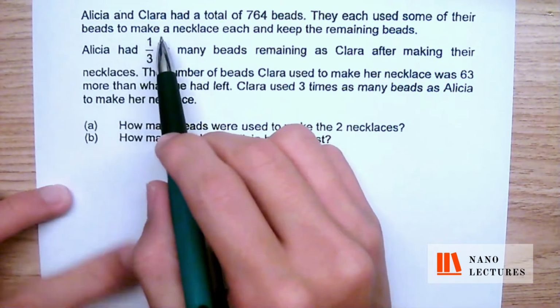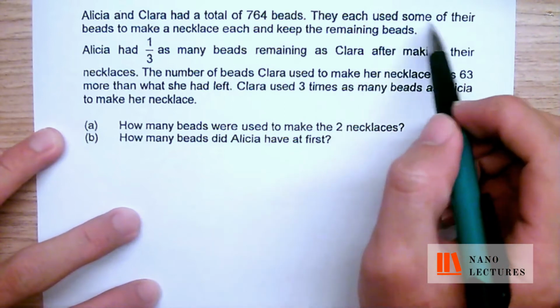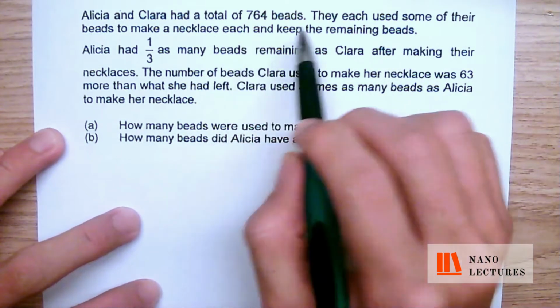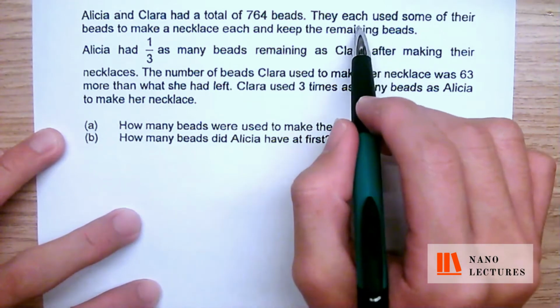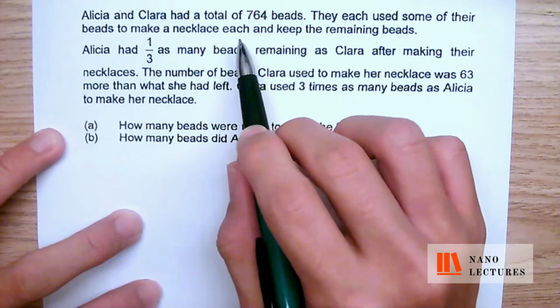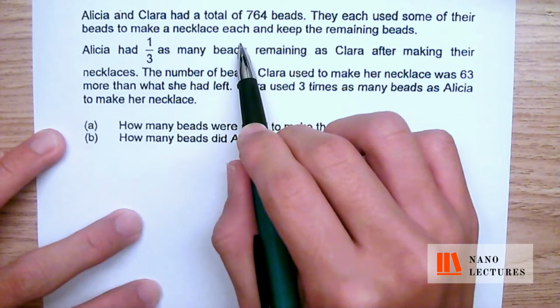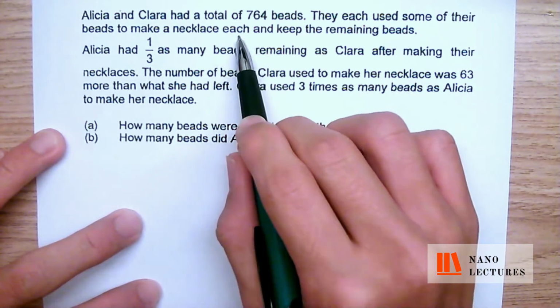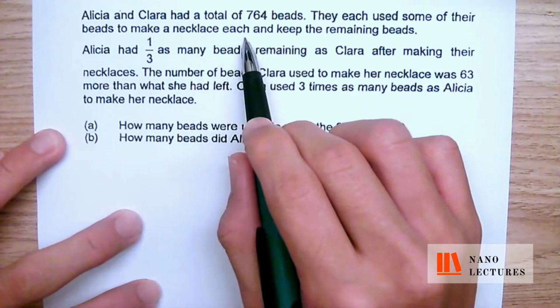Okay, so Alicia and Clara had a total of 764 bits. They each used some of their bits to make a necklace each and keep their remaining bits. Do you realize that they say they each use some of their bits to make a necklace each, but they did not say that the number of bits needed to make each necklace is the same? So if they never say it, it is more probable that each necklace uses a different number of bits. They are not the same.